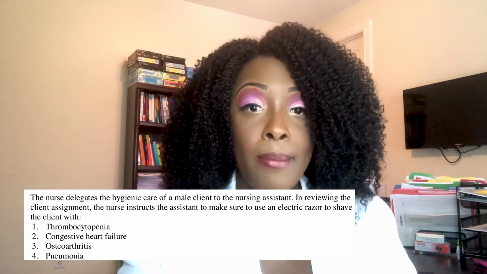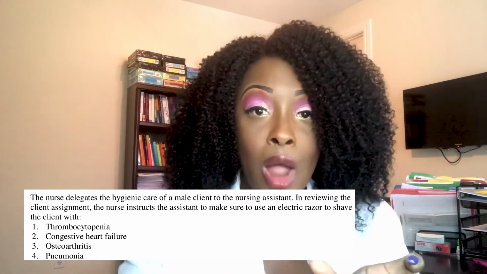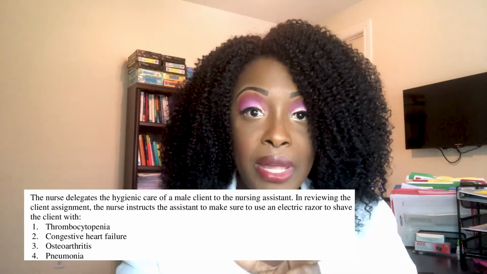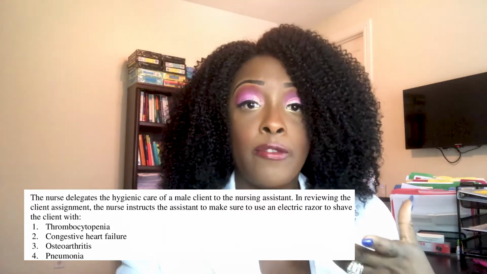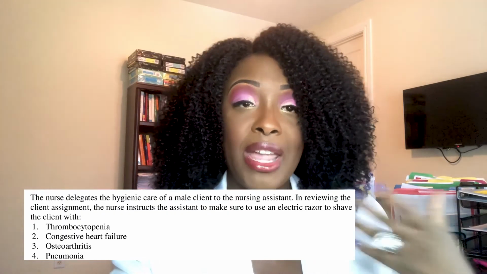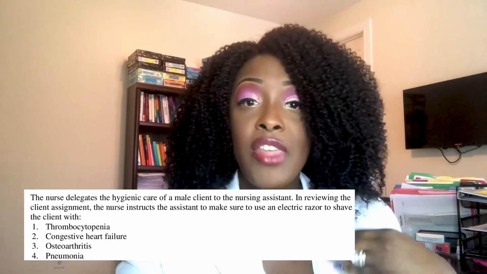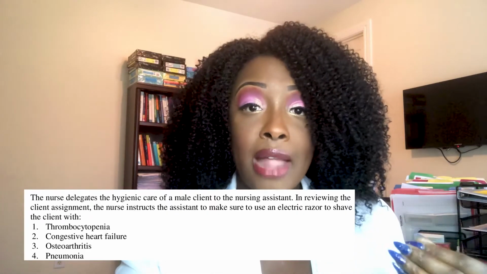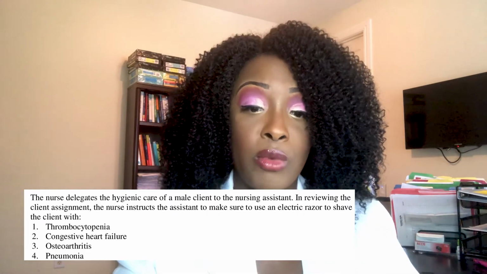And the correct answer is 1. Thrombocytopenia. That patient that has thrombocytopenia. So thrombo means clots. Penia means a little bit of. If a patient has a little bit of clots, they're at risk for what? Bleeding. So that patient that's at risk for bleeding, we're going to use an electric razor on them to decrease the chance of them bleeding. So that patient that has thrombocytopenia, their platelets are down, they're not clotting, and they're going to be at the highest risk for bleeding.